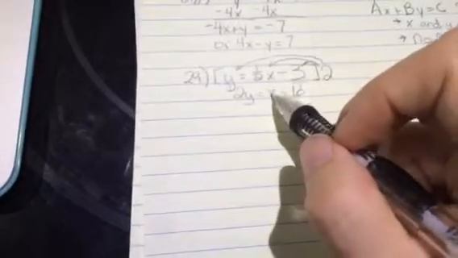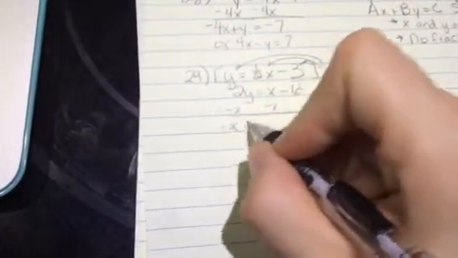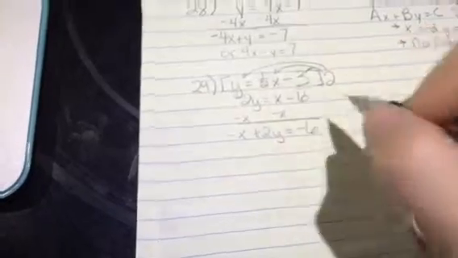Well, 2 times y is 2y. 2 times 1/2 is just 1x. And 2 times a negative 3 is a negative 6. So we're done with all of the fractions. But I still need this x over here. The opposite of a positive x is a minus x to both sides. So we would have negative x plus 2y equals negative 6.